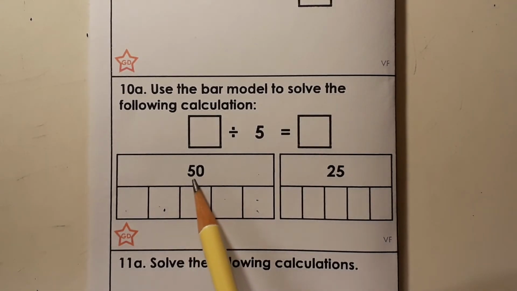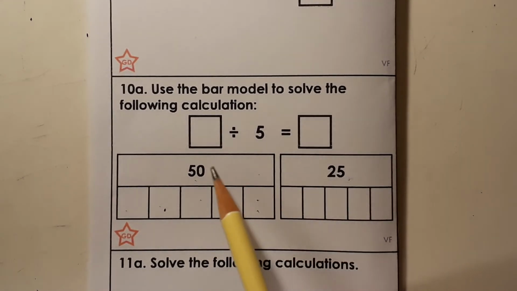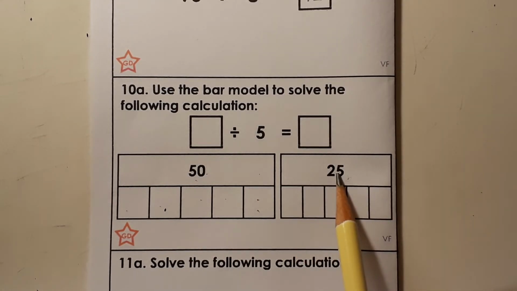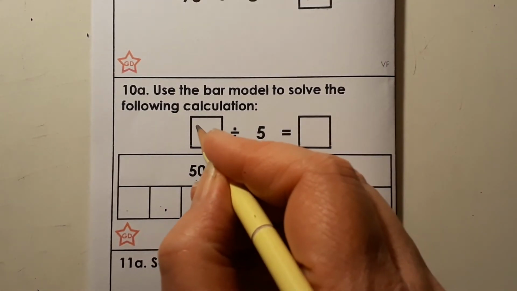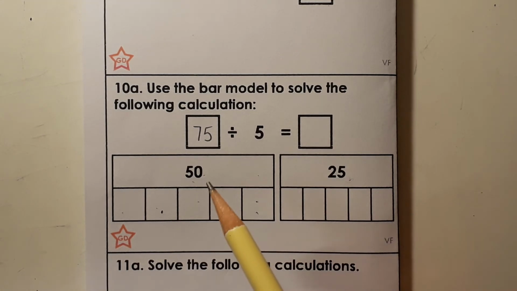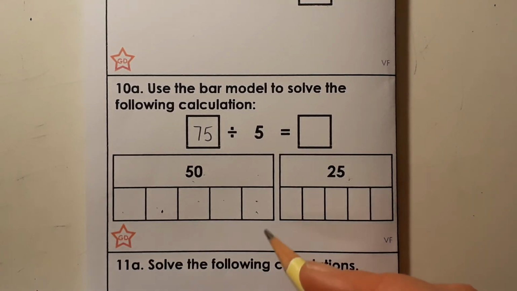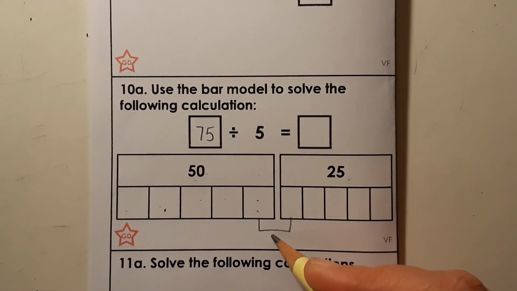So what it wants you to do is to think about the total of the 2 bars. So we'll be looking at 75, and then if you partition that into 50 and 25 and divide each of those into 5 equal parts, how much these would be together.